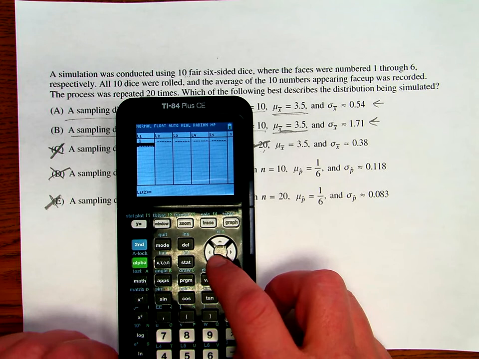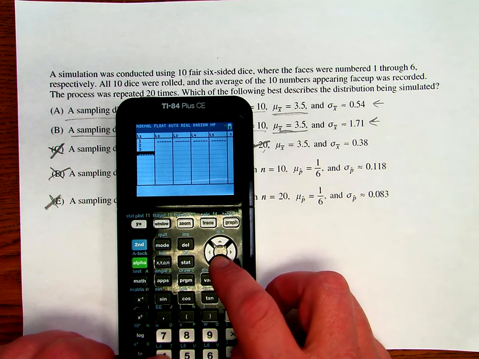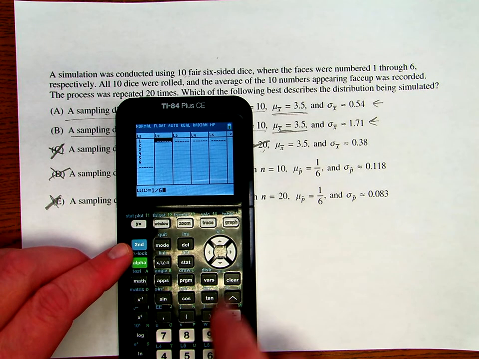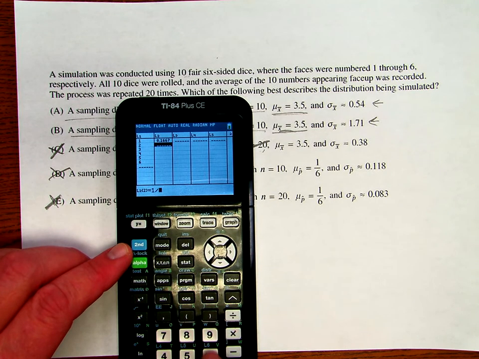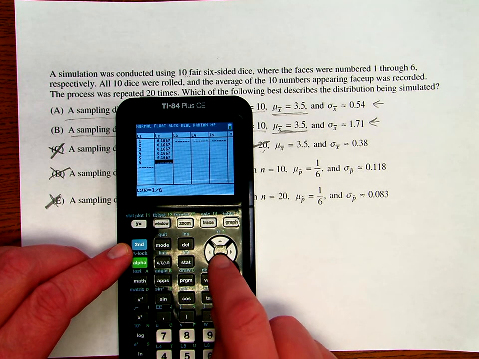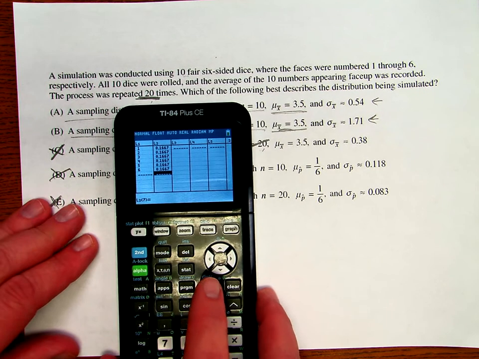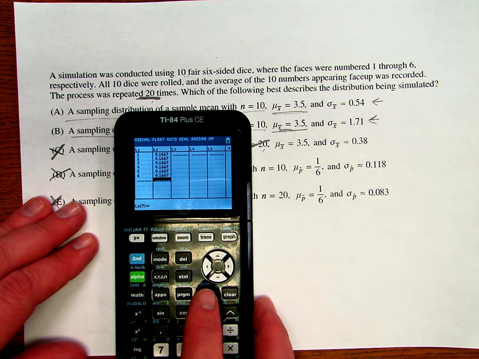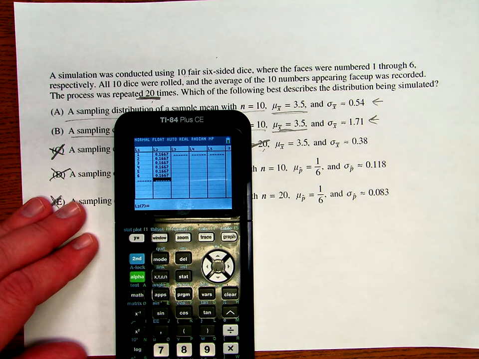The faces could be 1 through 6, and the probability of each is 1/6. So the distribution for rolling one die would be this right here.